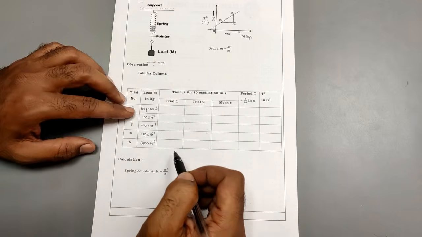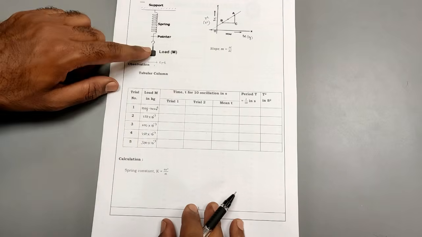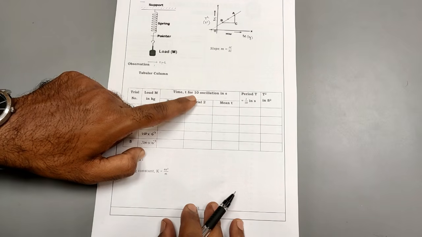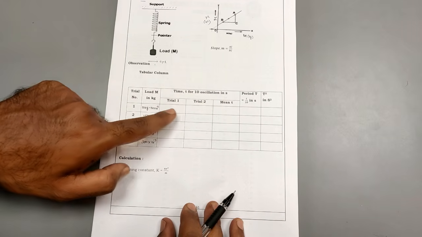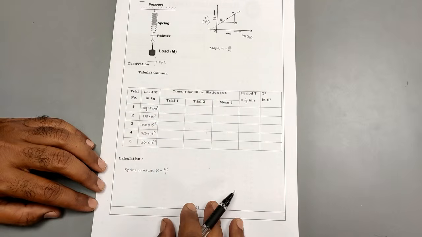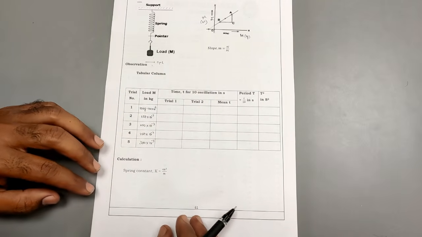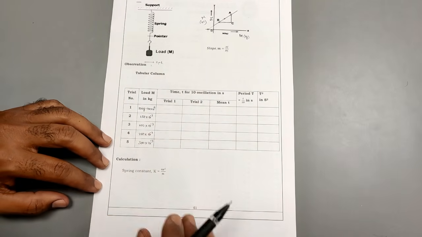Correct? So these are the masses we are going to add for the loaded spring, and we are going to take time for 10 oscillations, and we'll take it for 2 times. Trial number 1, trial number 2. We will take it 2 times. Okay? Now we'll go for the apparatus, we'll take the trials, and then we'll come back to the observation table.